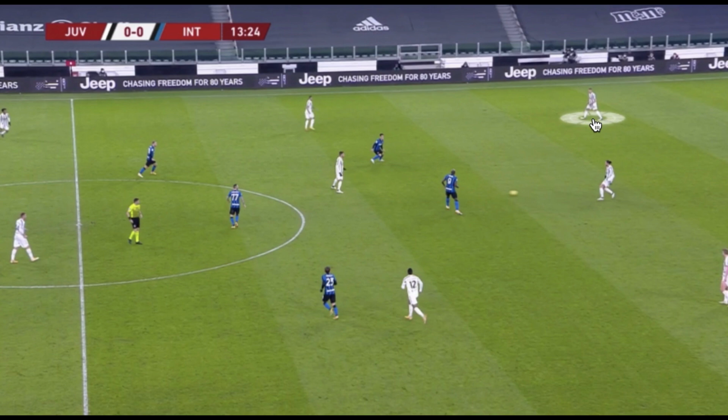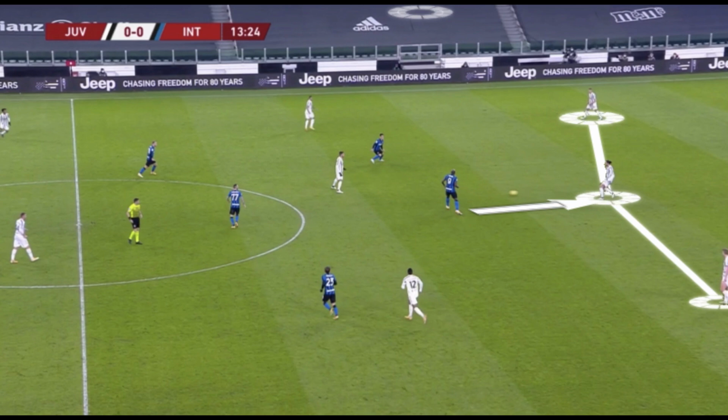This is my first time really analyzing Juventus since Andrea Pirlo took over as head coach, so keep that in mind. But today they played Inter in the Coppa Italia, and their main rotation was a center midfielder. So this is Rabiot, and he's dropping between the two center defenders, creating a back three. And then what was interesting was, when this happened, the fullbacks would then invert, and this would create a midfield three with two inverted fullbacks.